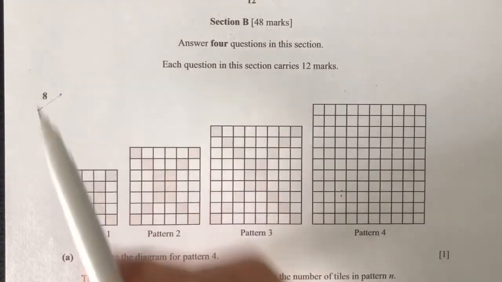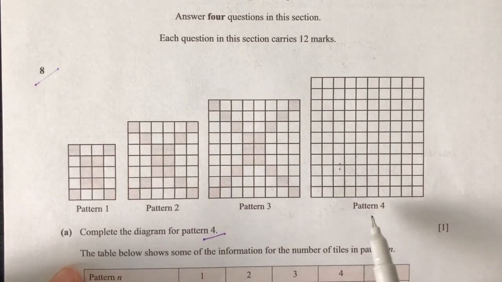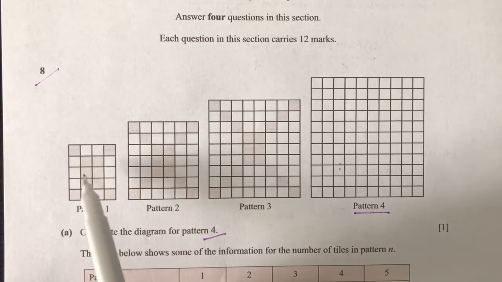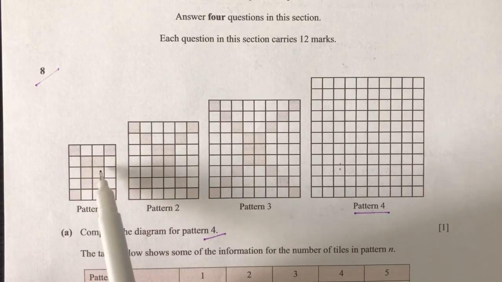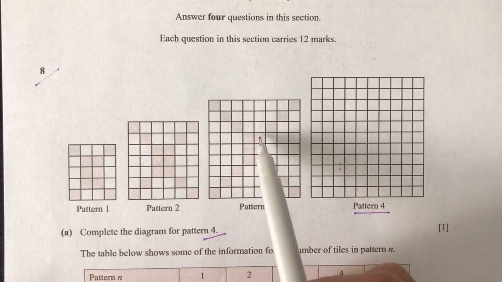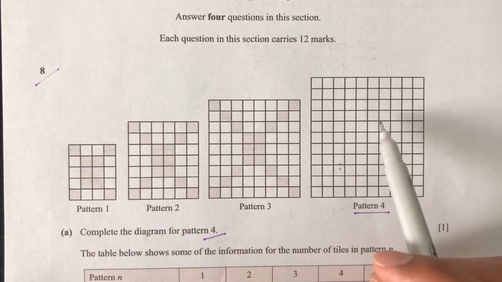Now question number 8. So question part 1 is to complete the diagram for pattern 4. So we have 1, 2, 3 given to us, and we have to complete 4. So we observe every single time we have this 6. 1, 2, 3, 4, 5, 6. So here as well, we'll have the same 6 squares shaded.